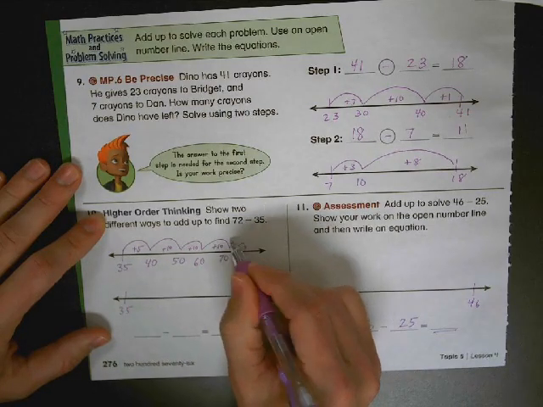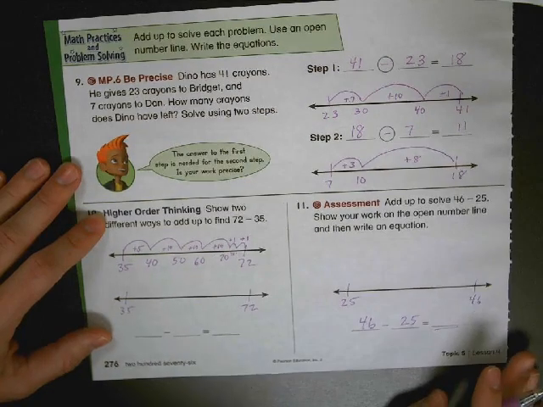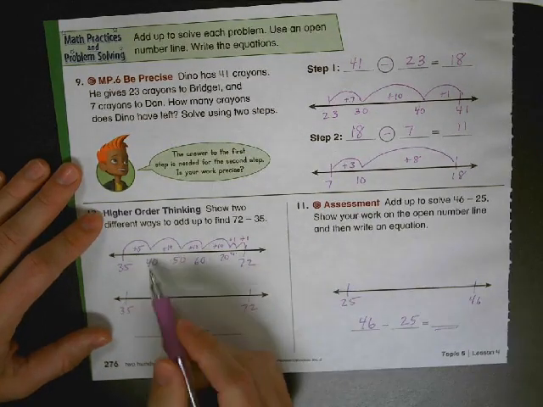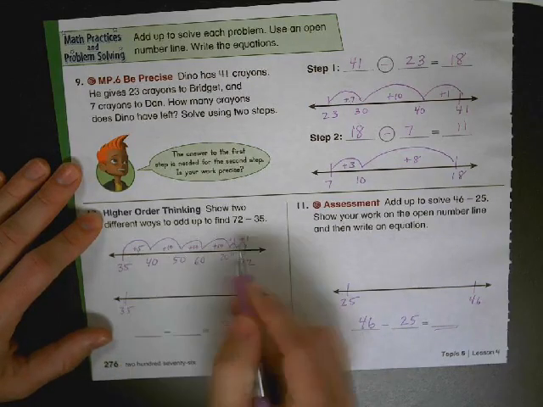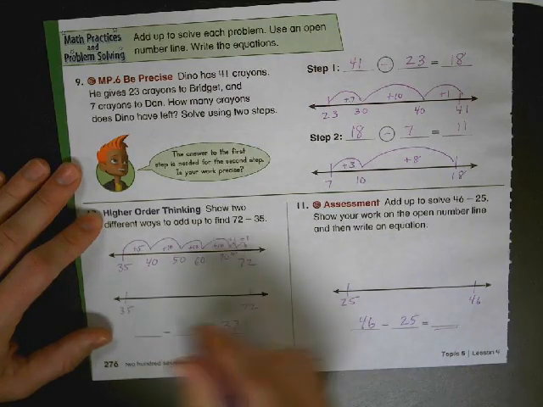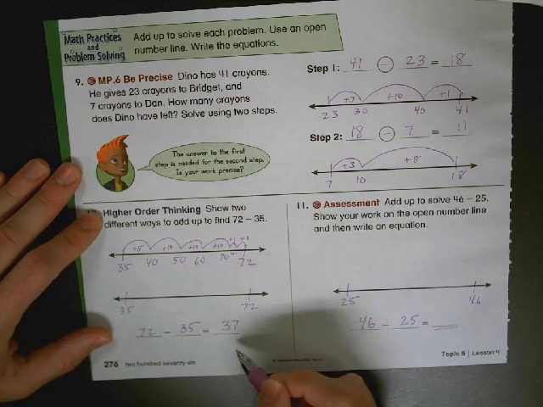71, 72, plus 1, plus 1. 71, and there's 72. 10, 20, 30. 35, 36, 37. So I know that 72 minus 35 is equal to 37.